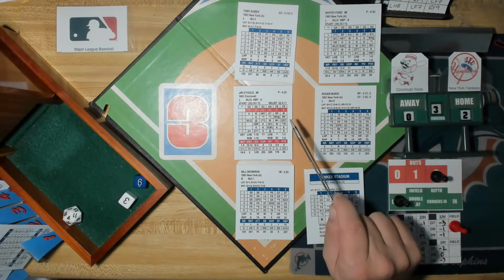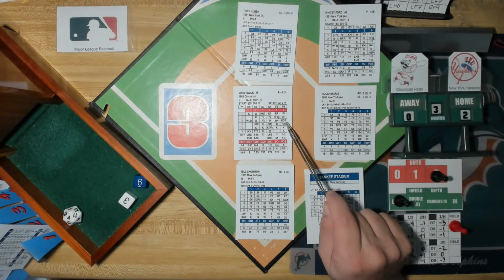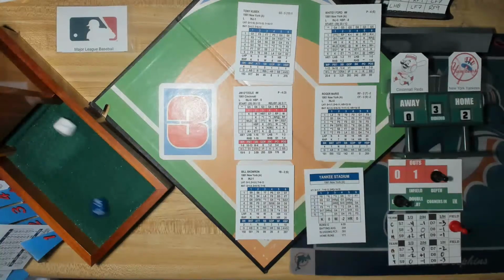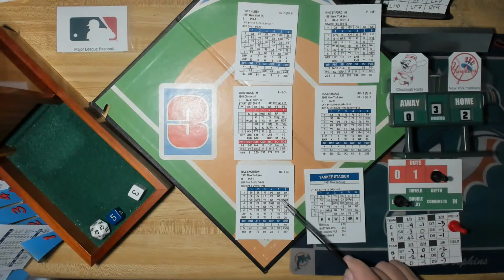O'Toole, a 6-3. Error on a grounder. So now with a ground ball, it's a possible error. Skowron gets the swing. 5-3. And that is a double star 5. And that is going to be a fly ball to center field off of O'Toole's card. Of course, it's not an error on a grounder.